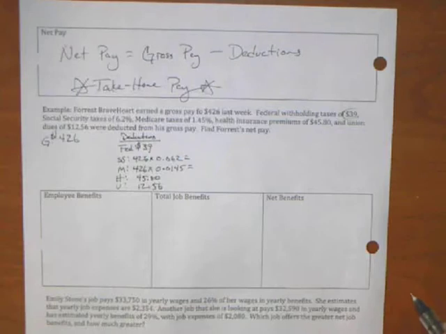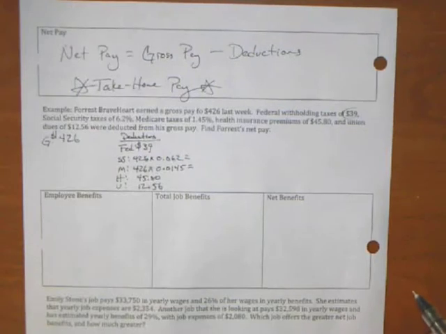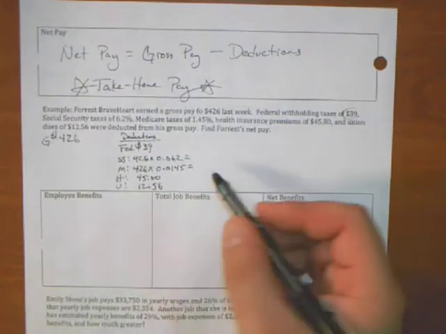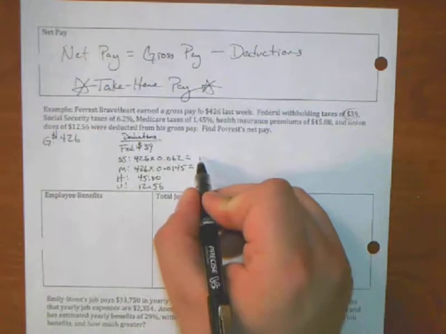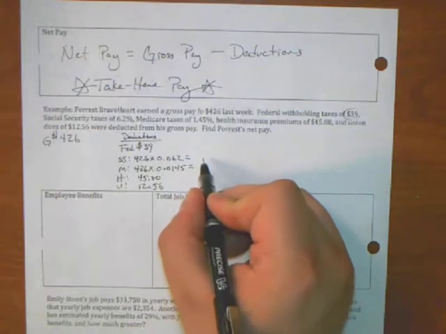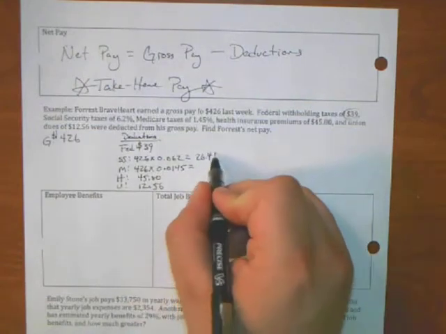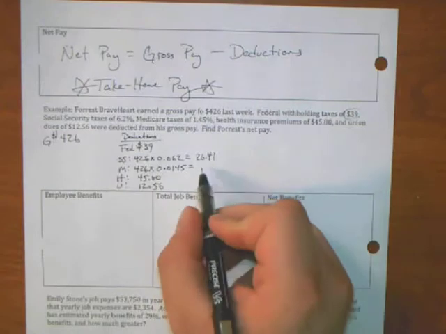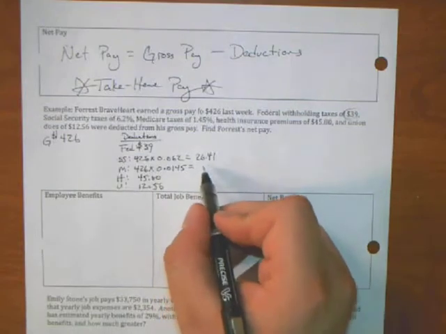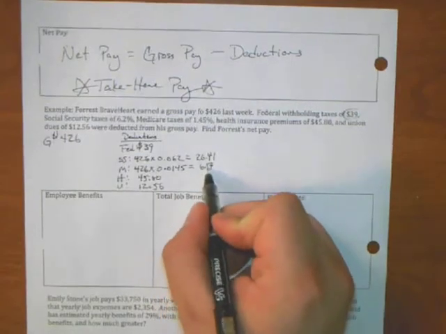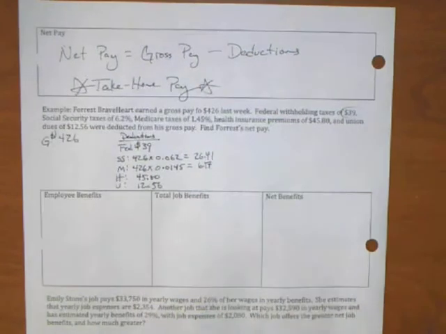We come up with all the things that get deducted from Forrest's paycheck here. Can someone give me this number? What's the Social Security? Kara, what is that? 26.41. Thank you. Awesome. How is Medicare? Someone? Anyone? $6.17. Or you can round it up. That's fine. We'll be the nice government today.